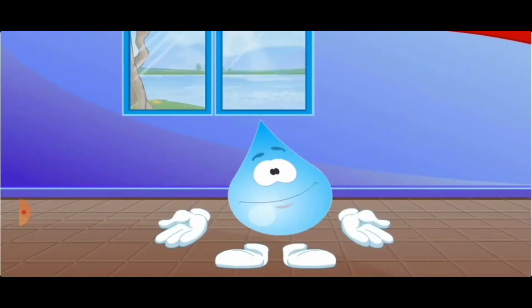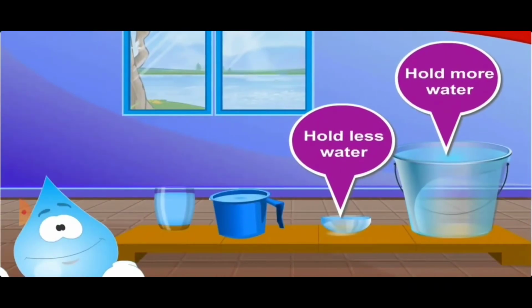Now let us learn measurement, volume and capacity. That is measuring liquids like water, milk, oil, kerosene, etc. These are some vessels full of water. You can tell which one will hold more water and which one less water looking at its size. The bucket holds more water and the bowl holds less water.